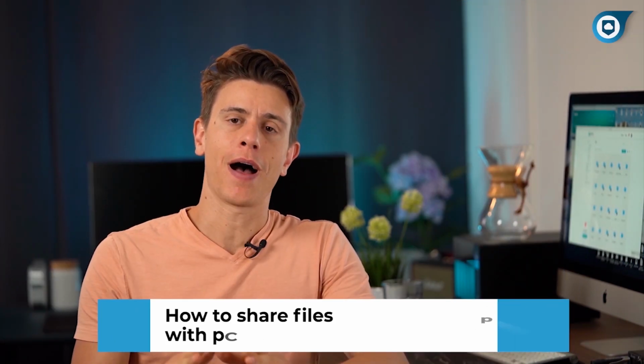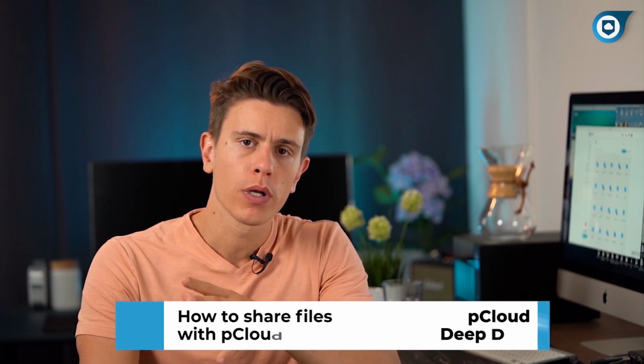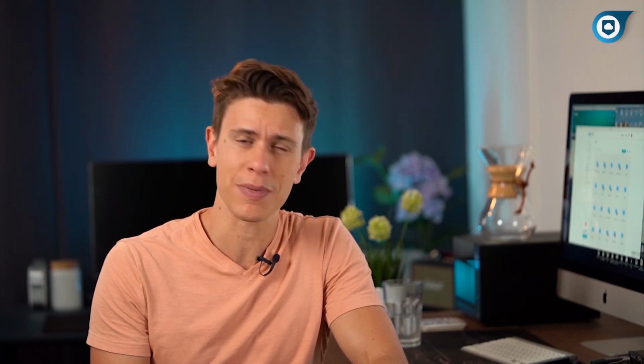pCloud and file sharing. Now, file sharing is probably at the core of each cloud storage service, because the idea is that obviously you upload files to the cloud and then be able to access them from anywhere in the world, and also so that other people can access those files. Those could be documents, photos, videos, or any type of file that you want other people to see, and maybe you don't want to publish these photos on Facebook or Instagram or what have you, because those are private family photos that you want actually no one to see.